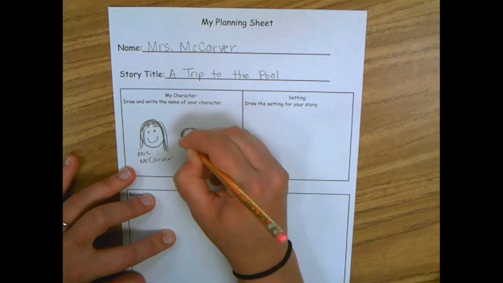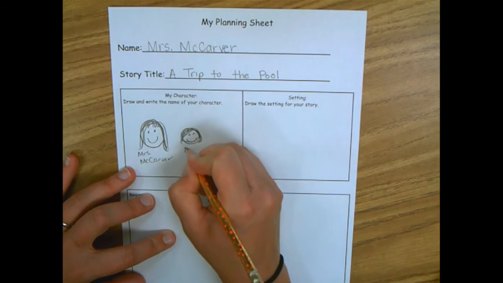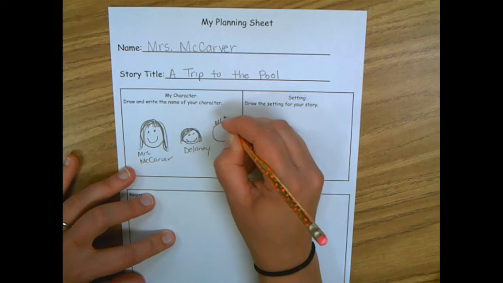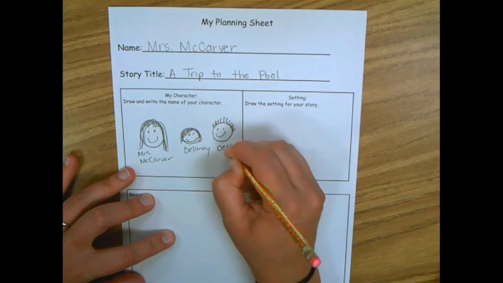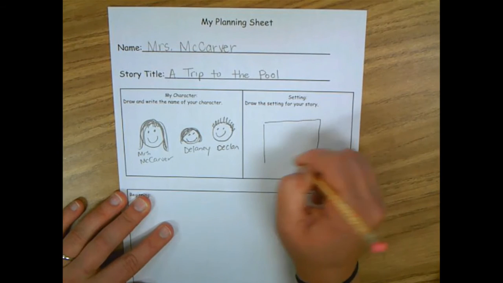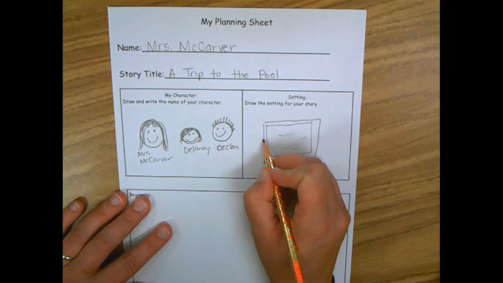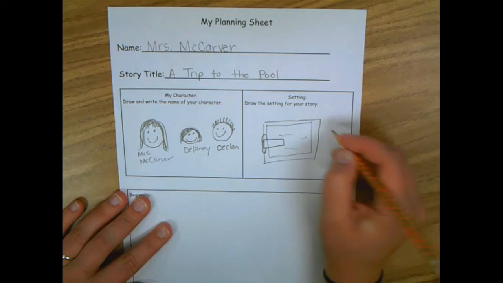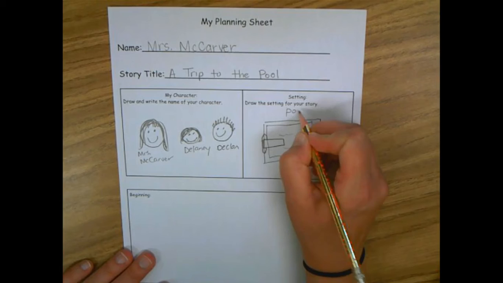So here's my daughter, Delaney, and my son, Declan. And this is going to take place mostly at the pool by our house. There's the diving board. Okay, so I have the characters and the setting, pool.